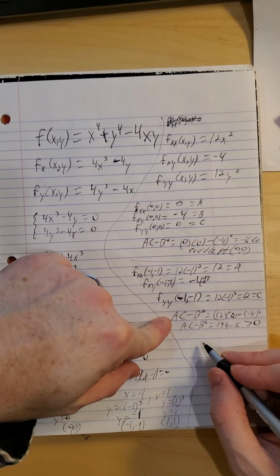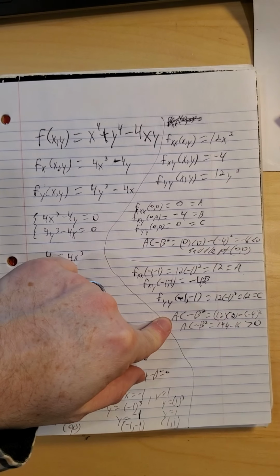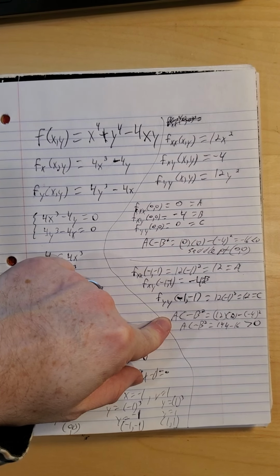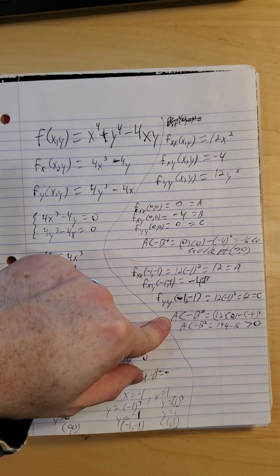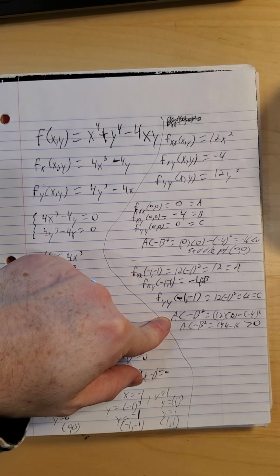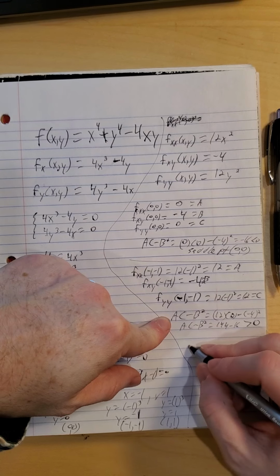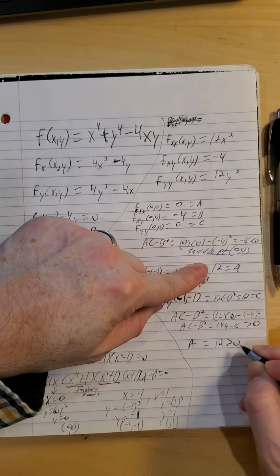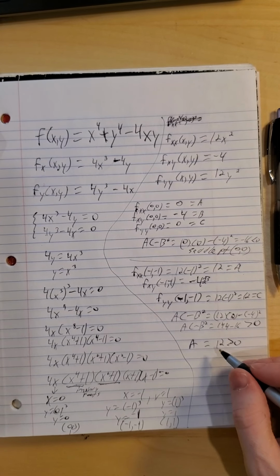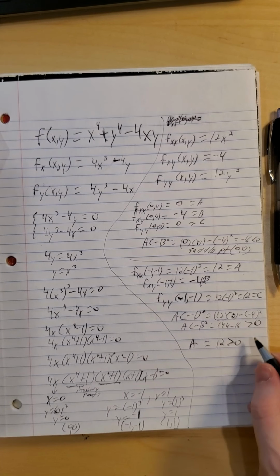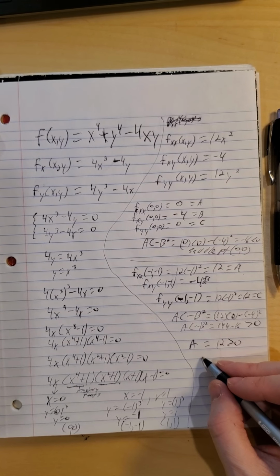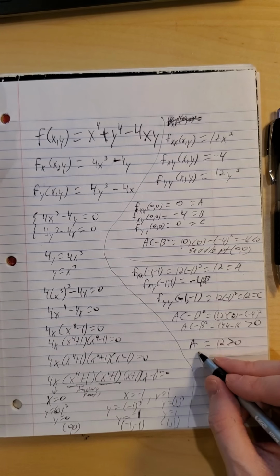So then I want to know the second part of our test. So I want to know if A is greater than 0 or less than 0. So A here, A was 12, which is greater than 0. So this is a case 2. So that means f of -1, -1 is a minimum, local minimum.